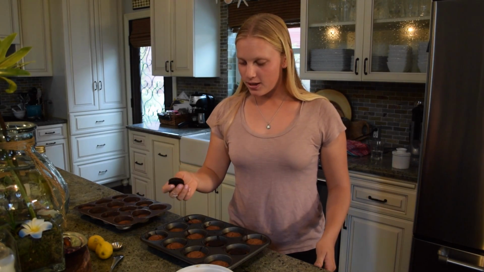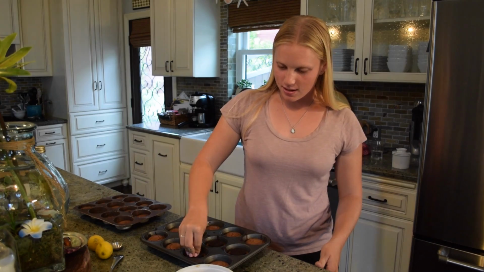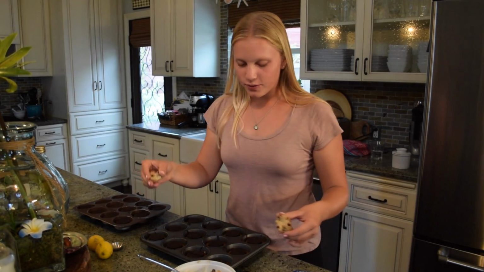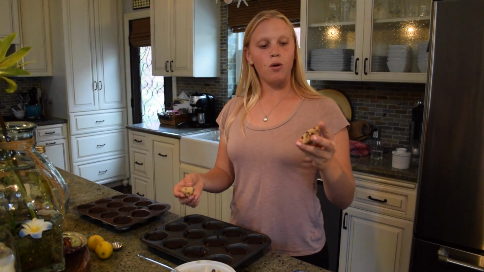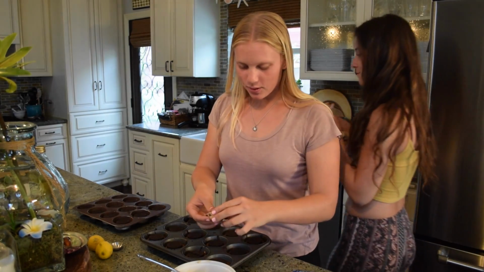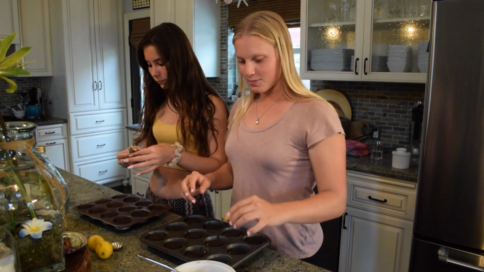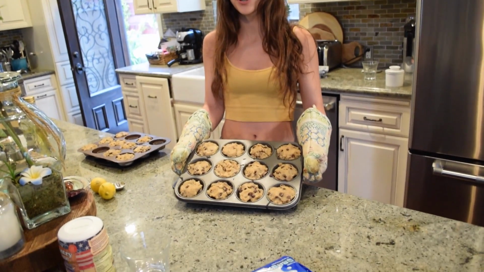The next step is to place your Oreo on top of the halfway baked brownie and then put your cookie dough on top of the Oreo. After you've placed Oreos on each of your brownies, you're going to mold your cookie dough into cookie shape and place it on top of the Oreo and fill in the rest of the space. So this is what the final product should look like right before you put it in the oven.